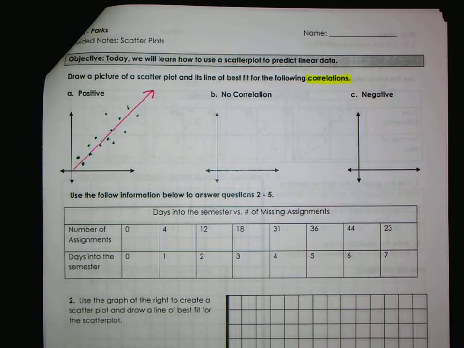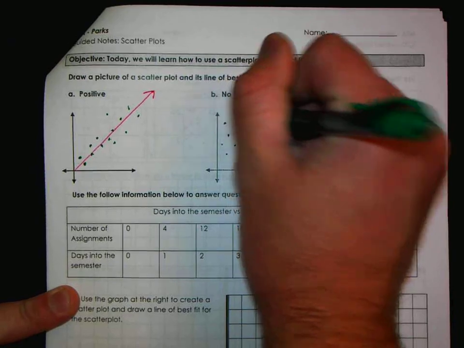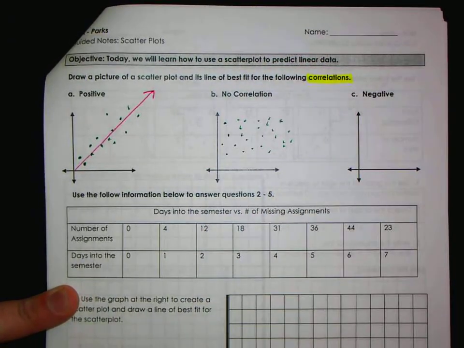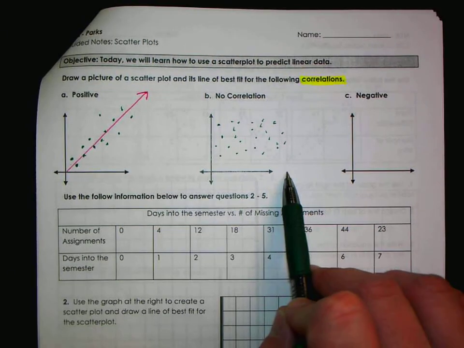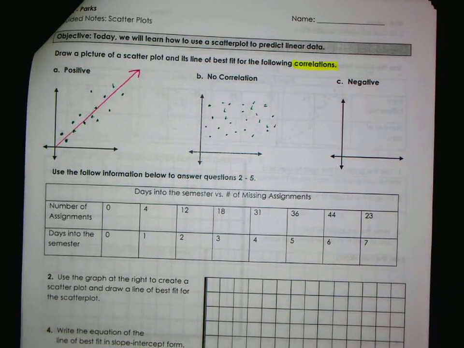No correlation. The data doesn't seem to be related. For example, if I plot how tall you are versus how smart you are, probably the taller you are doesn't make you smarter, right?